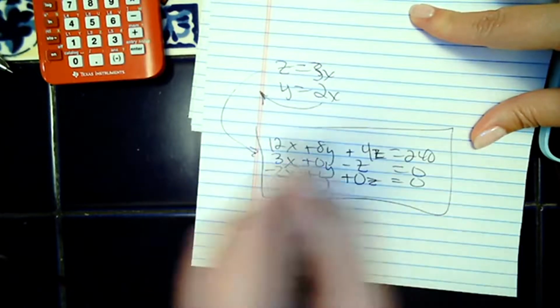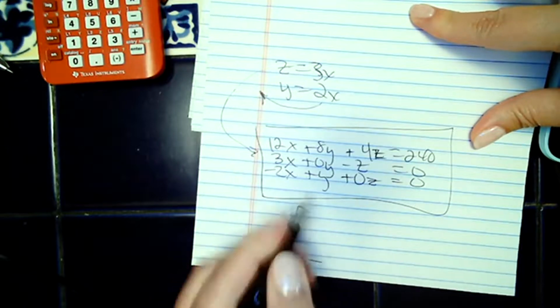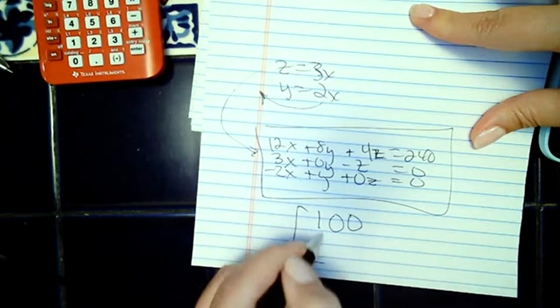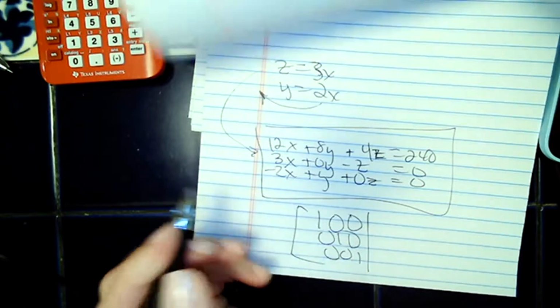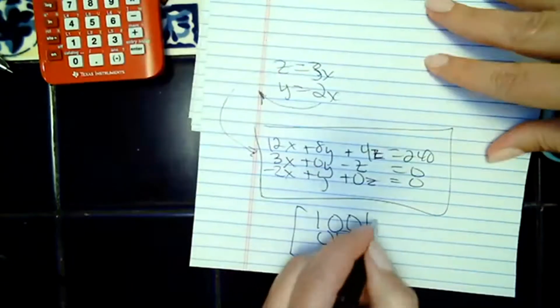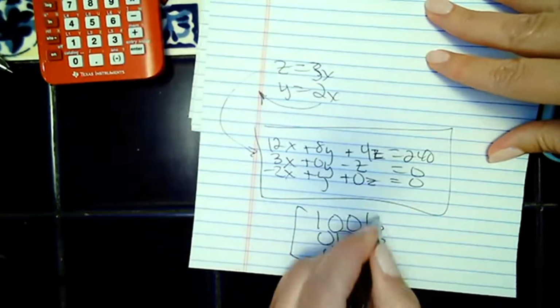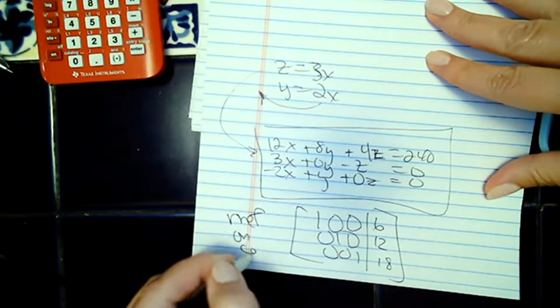So if you wanted to take this and put that into your calculator and do the RREF, it's going to give you this: 1, 0, 0, 0, 1, 0, 0, 0, 1. And what was the answer? 6, 12, 18. You'll get 6, 12, 18. That's what you'll get when you do the RREF on the calculator.